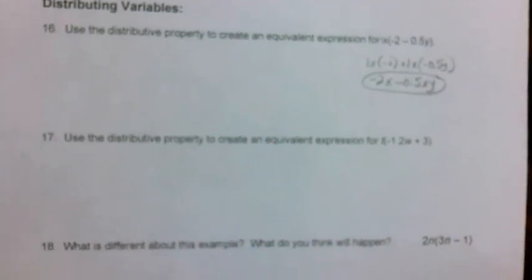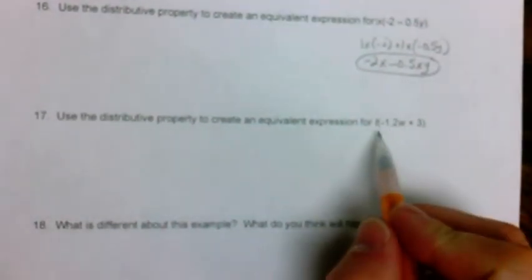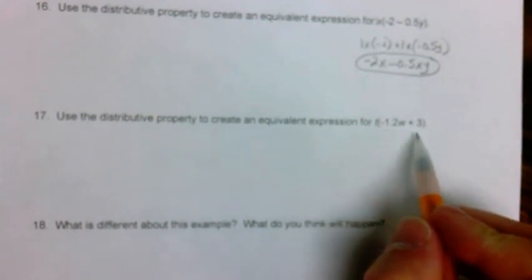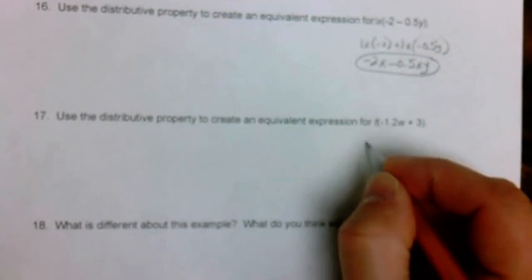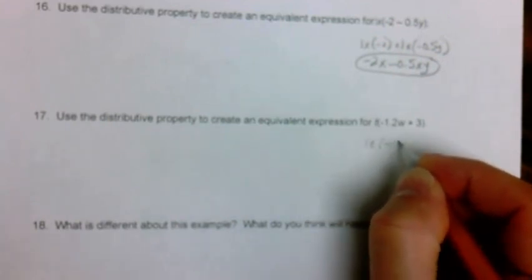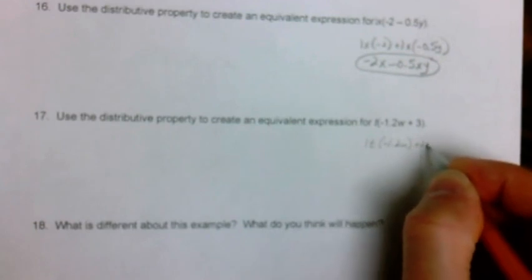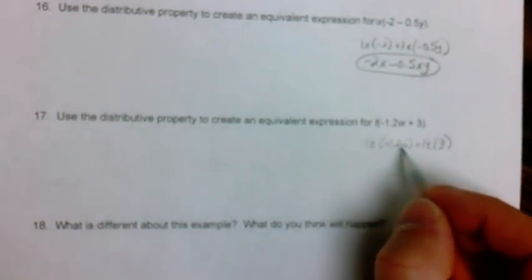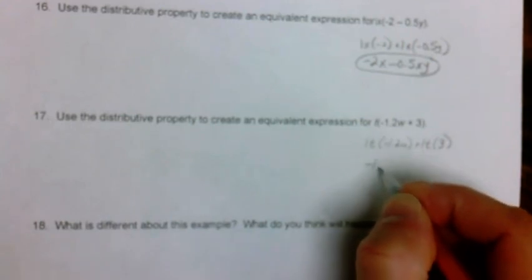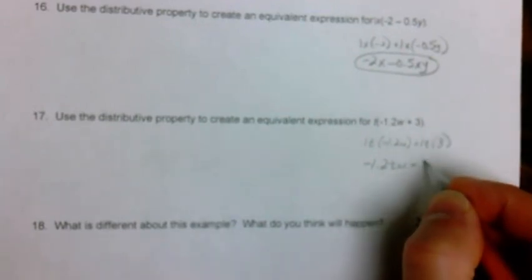In our next example, we're once again going to distribute. This time, t is multiplying negative 1 and 2 tenths w plus 3. So I'm going to do 1t multiplied by negative 1 and 2 tenths w plus 1t multiplied by the positive 3. When we go ahead and do the multiplication, 1t times negative 1 and 2 tenths w, that's going to be negative 1 and 2 tenths tw. And then 1t times 3 is 3t. And so we get the equivalent expression, negative 1 and 2 tenths tw plus 3t.